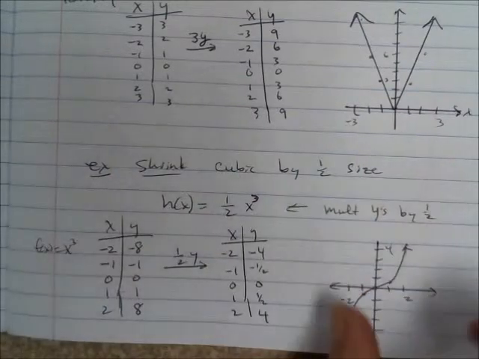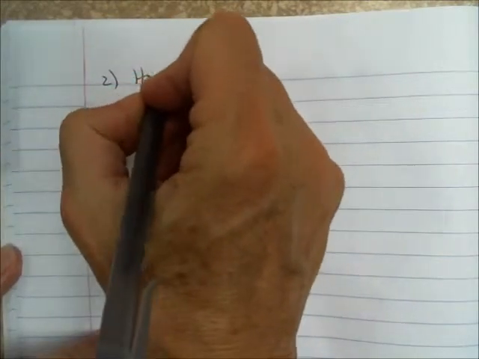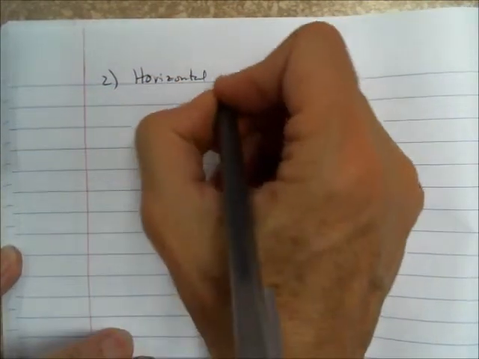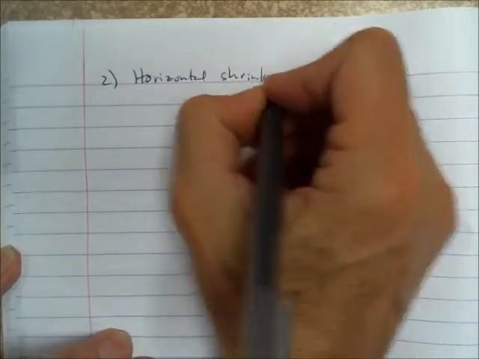We've shrunk it down. The next thing we're going to talk about is a horizontal shrink and stretch. So that's the second type: horizontal shrink or stretch.